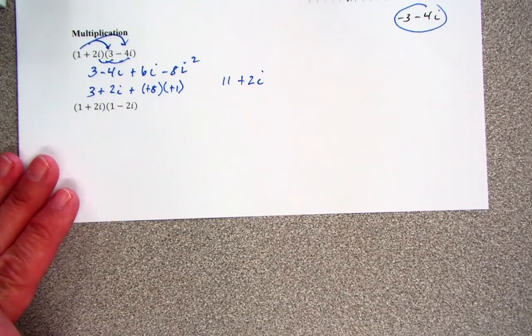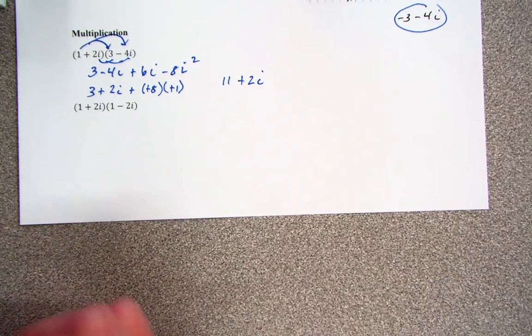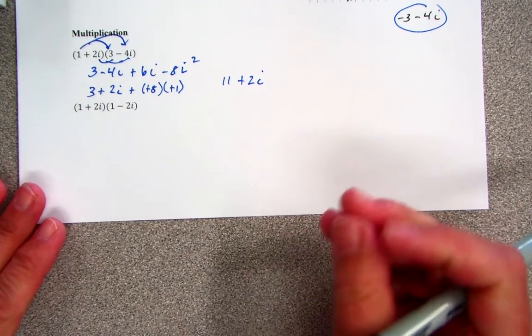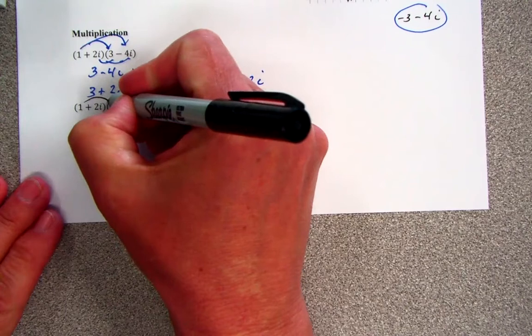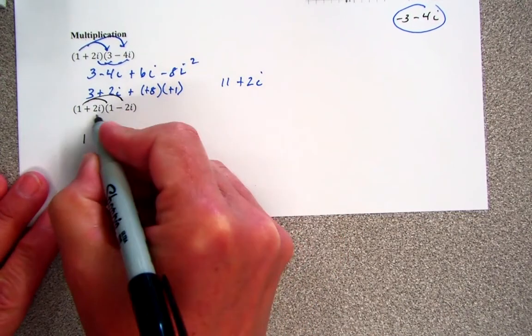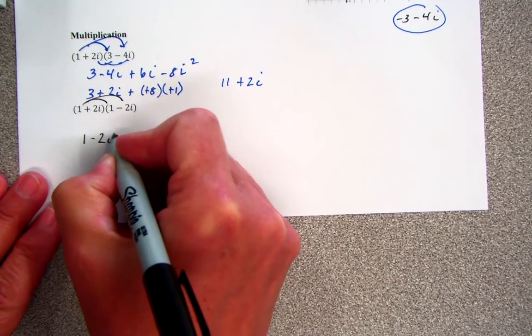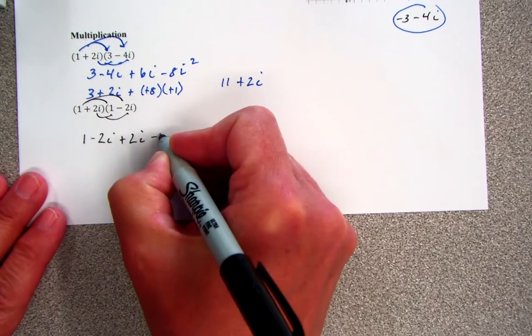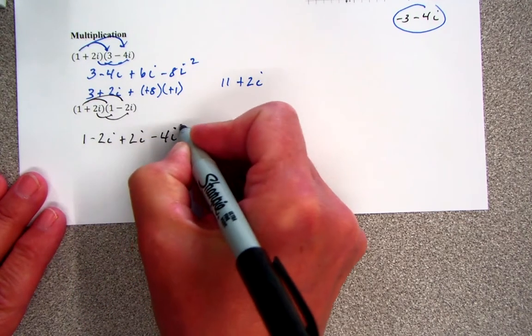There's something unique about a complex number that I want to show you that serves a great purpose here. Being in the complex plane or system sometimes is pretty difficult, so I want to get out of it. Well, 1 times 1 is 1, okay, and I'm just using my distributive property, and I get negative 2i. Coming back around, I get positive 2i, and minus 2 times 2 is 4i squared.